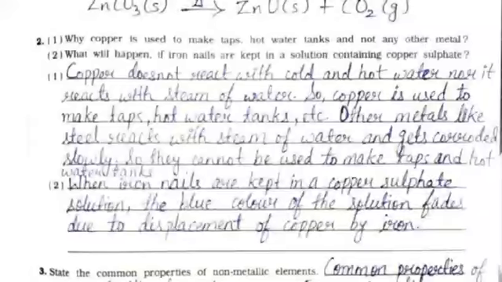Now the second question. The first question is, why is copper used to make taps, hot water tanks, and not any other metal? And the second question is, what will happen if iron nails are kept in a solution containing copper sulfate? So the first answer is, copper does not react with cold and hot water, nor does it react with steam. So copper is used to make taps, hot water tanks, etc. Other metals like steel react with steam and get corroded slowly, so they cannot be used to make taps and hot water tanks.